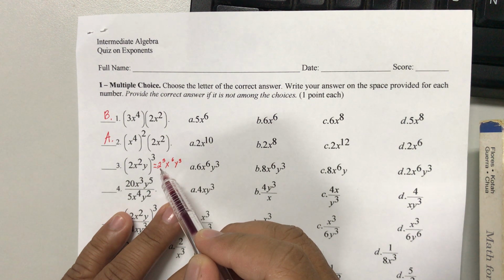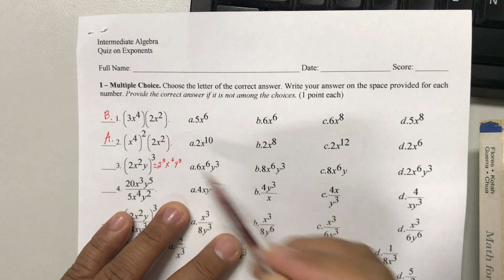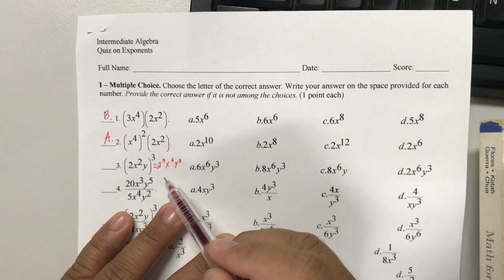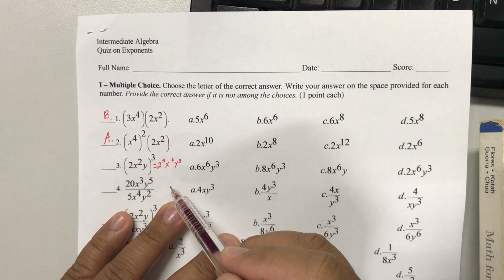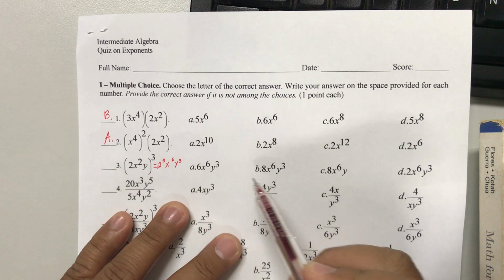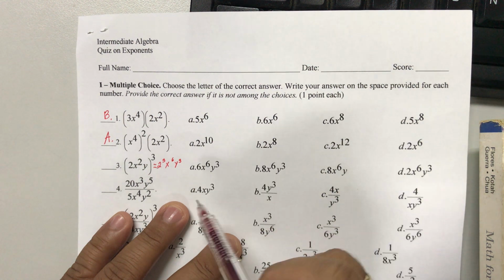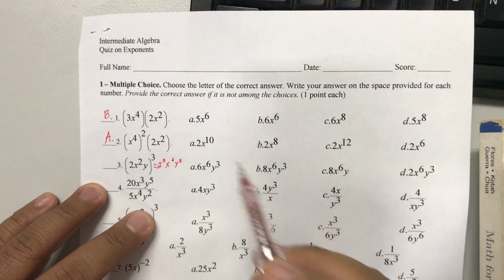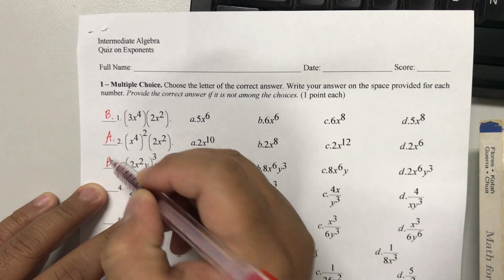Therefore, the correct answer should be 8x to the power of 6 y cubed, since 2 cubed is equal to 8. 2 times 2 is 4, times 2 is 8. So 8x to the power of 6 y cubed. Letter B.